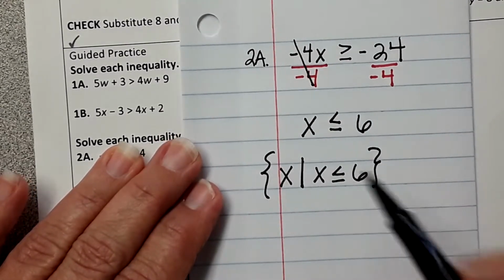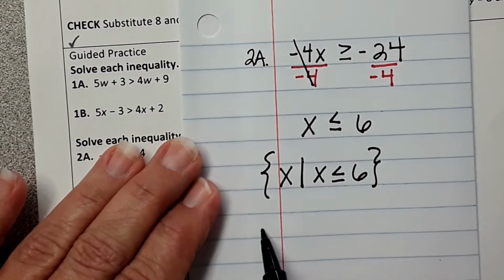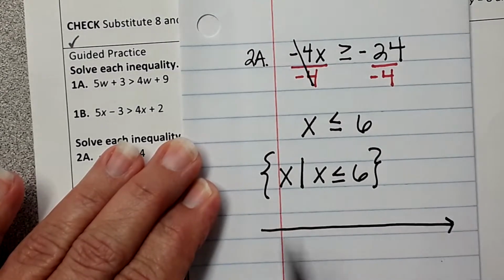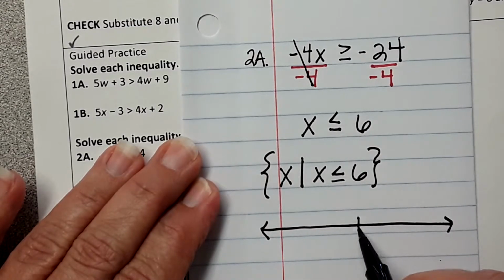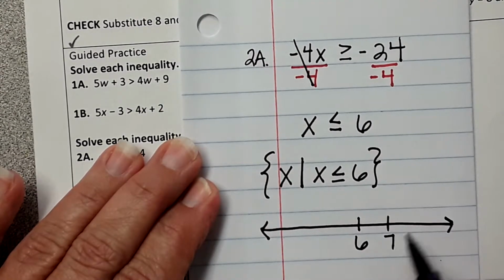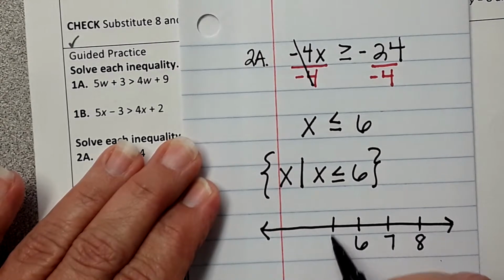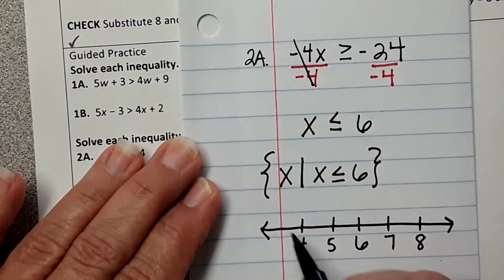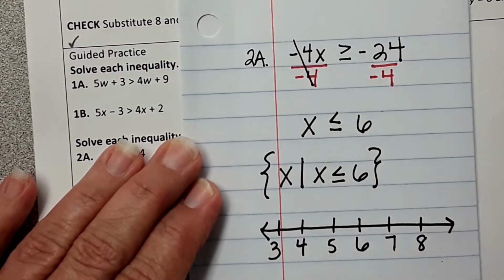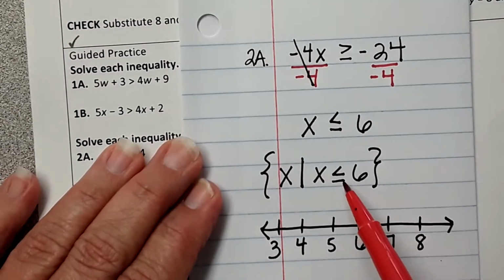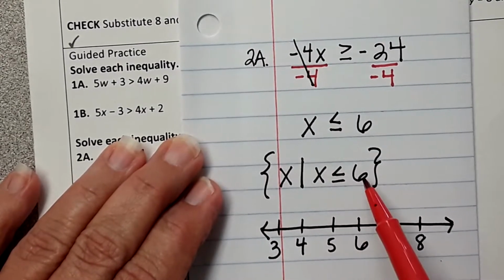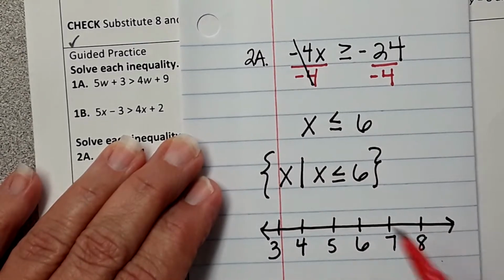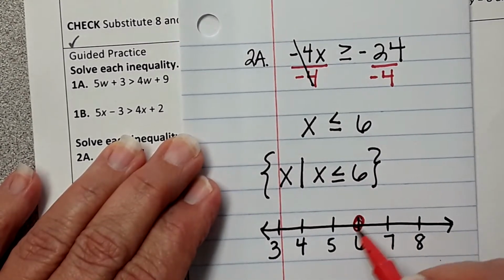We're going to make a number line. I'm going to put 6 in the middle. Then this is 7, 8. This is 5, 4, 3. Since it says all numbers less than or equal to 6, this time our solution includes 6.